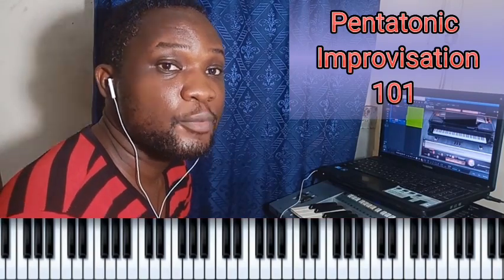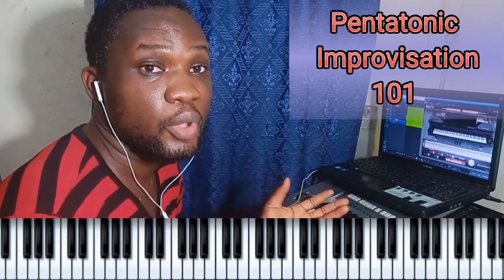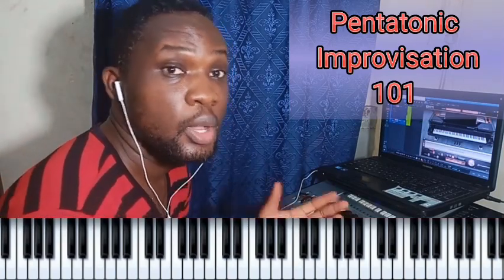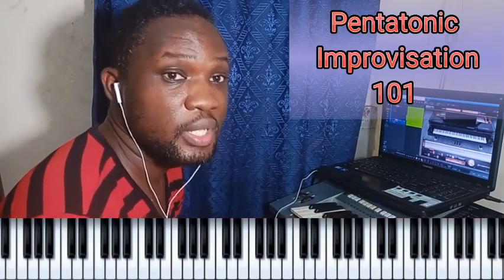We are going to be looking into the basics of improvisation and how you can improvise with the pentatonic scale to sound jazzy. We're also going to look at some standard jazz chords and how you can improvise with the pentatonic scale over them.